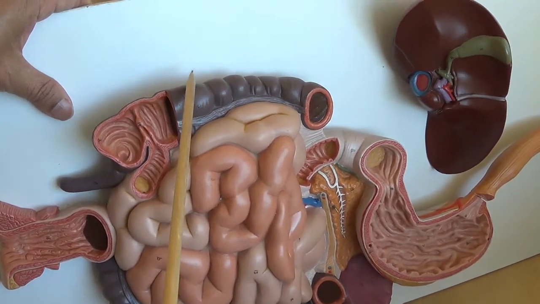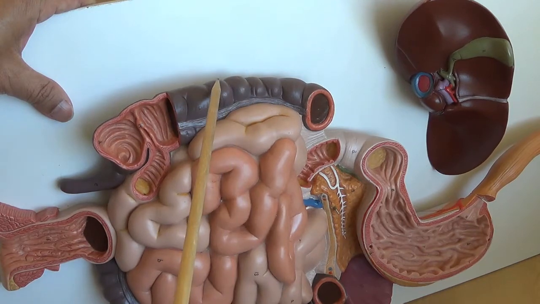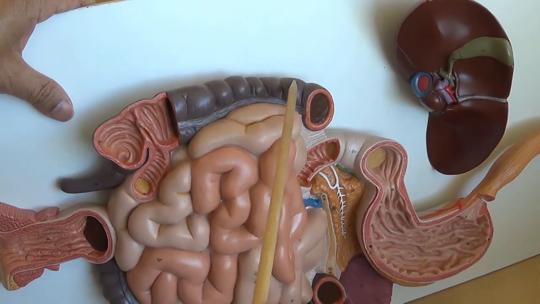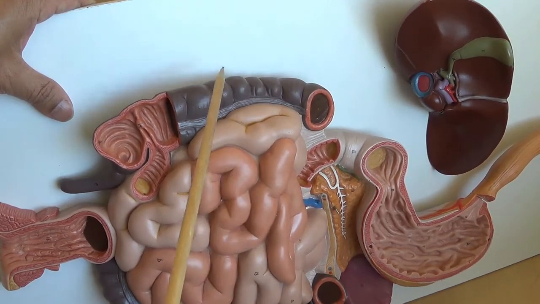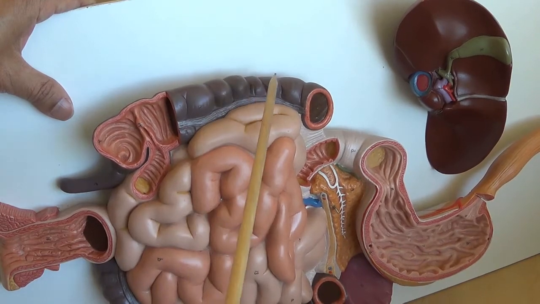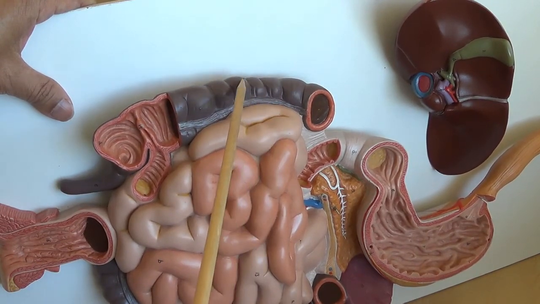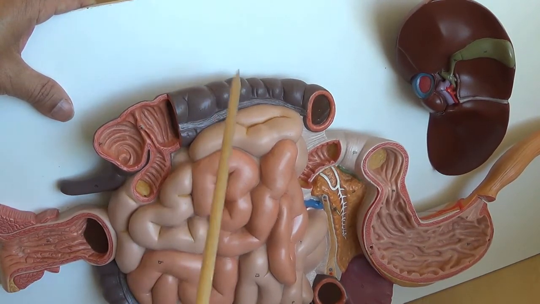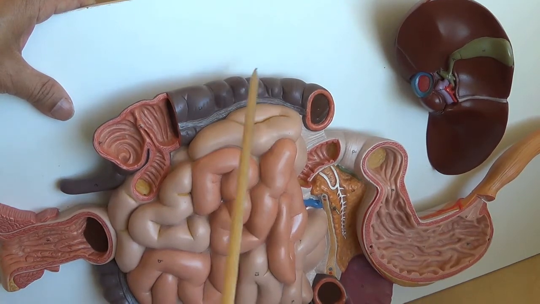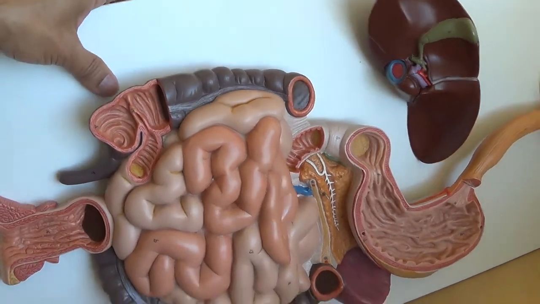And now let's see the large intestine. You see these pocket-like or pouch-like structures. These are called haustra. Haustrum is singular, haustra is plural. So these are haustra pouches.